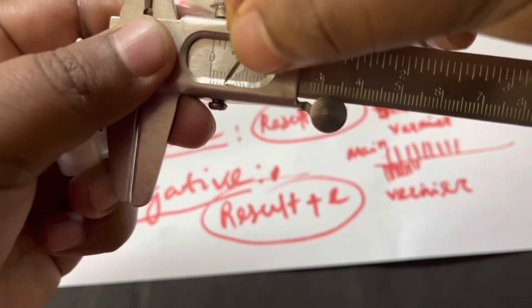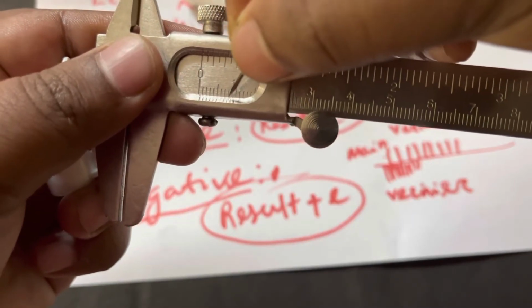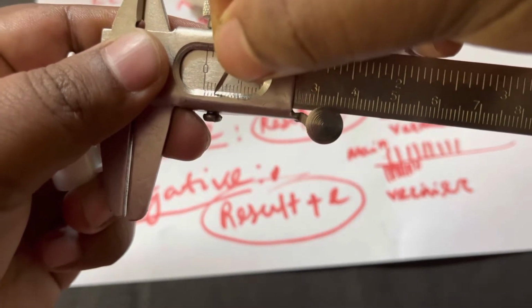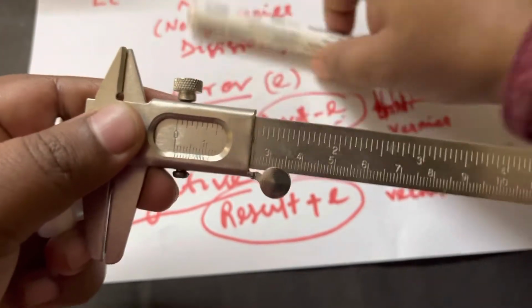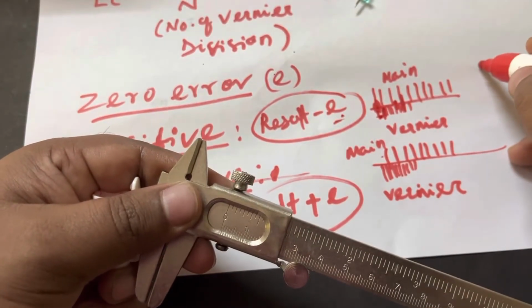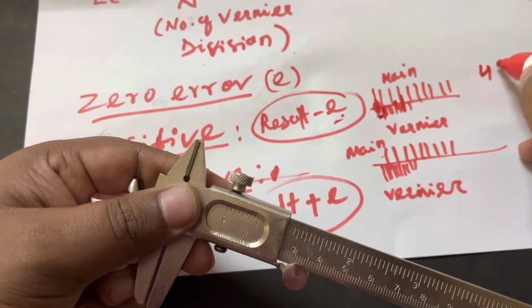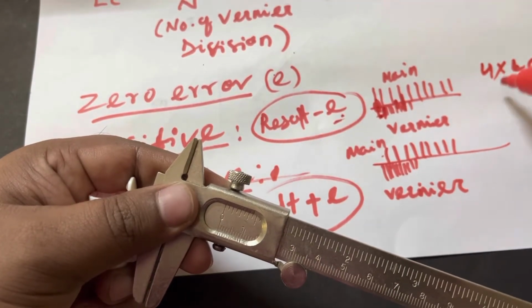So suppose, let's say the 4th line is coinciding. How will you find the zero error? The 4th line is coinciding means you will multiply 4 with the LC. LC is 0.01.